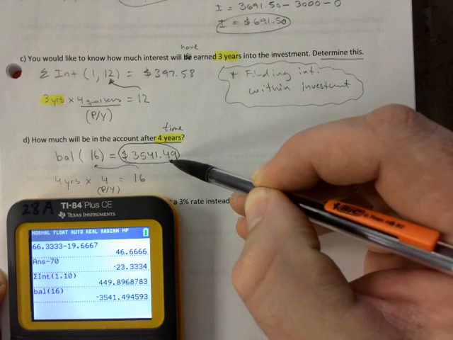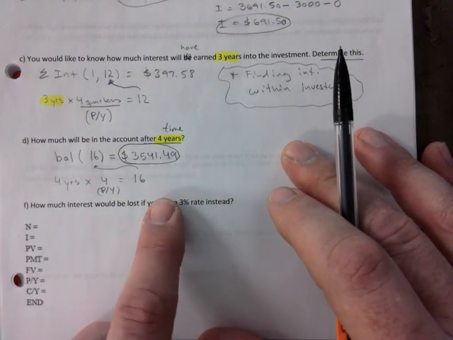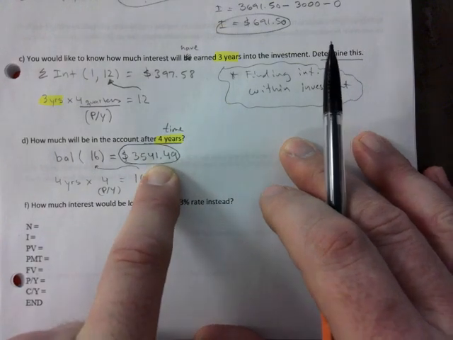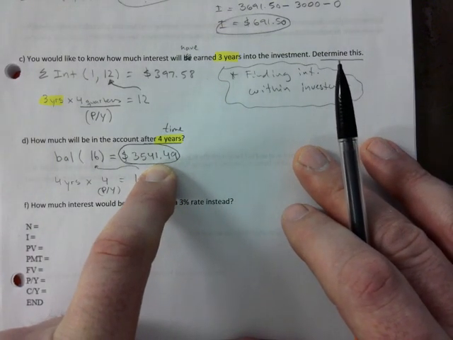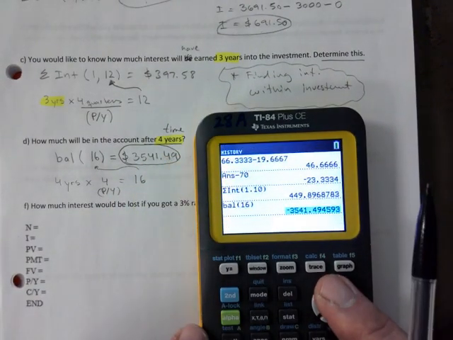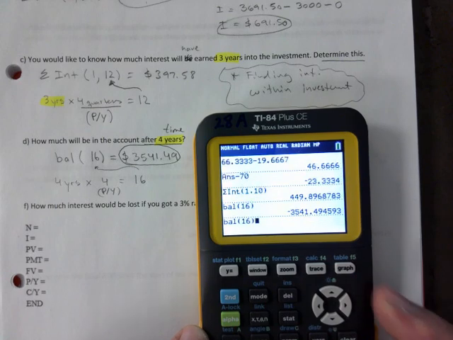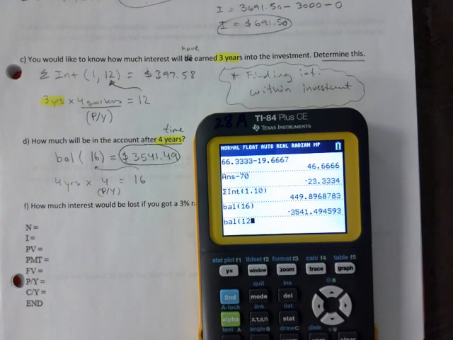And it should make sense because by the end of the 5 years, you will have 3,691. So you're not quite there yet because it's not quite 5 years. So if you wanted to find the balance after 3 years, what would you do? 3 times 4, 3 years times 4, that would be 12.